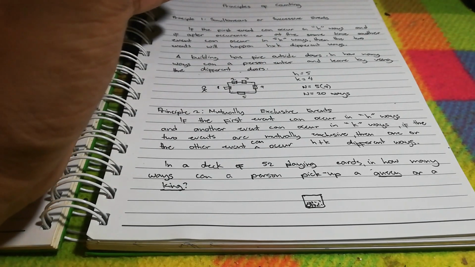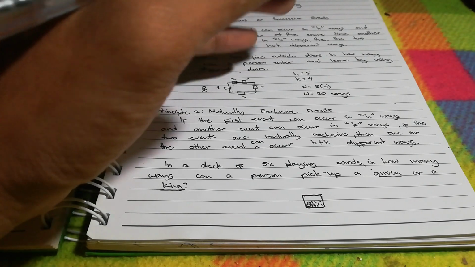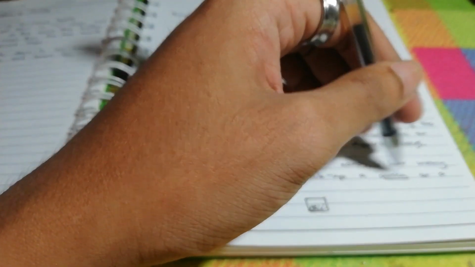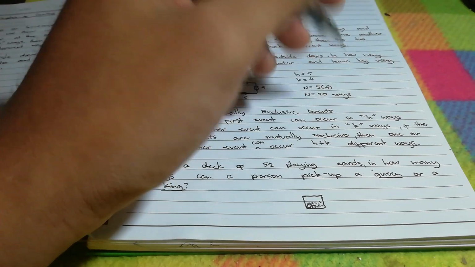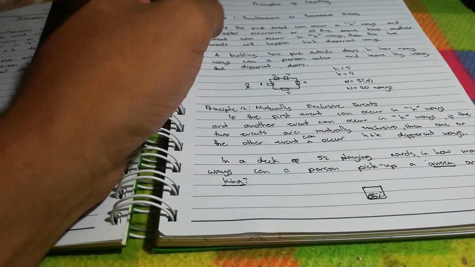Kumbaga, walang card na queen at saka king at the same time. Magkaiba talaga sila.